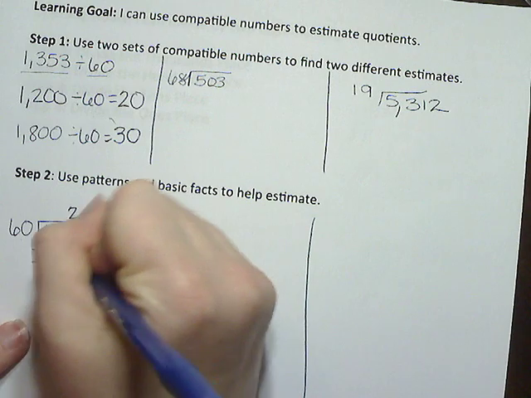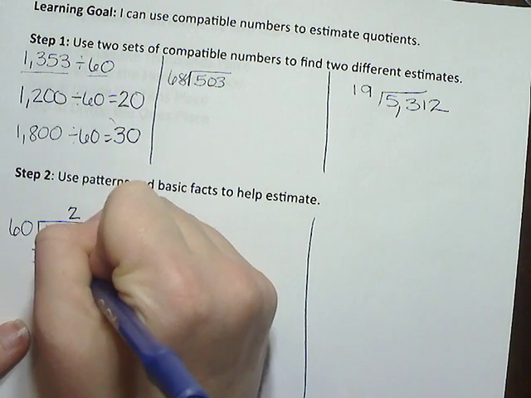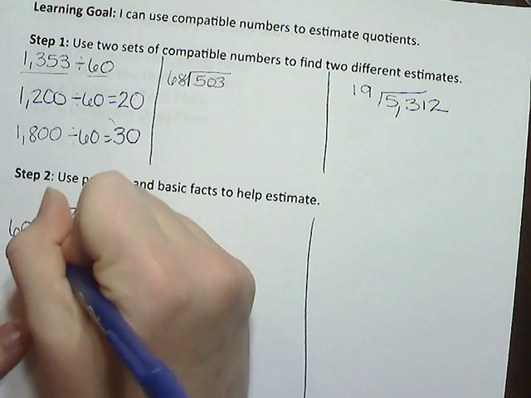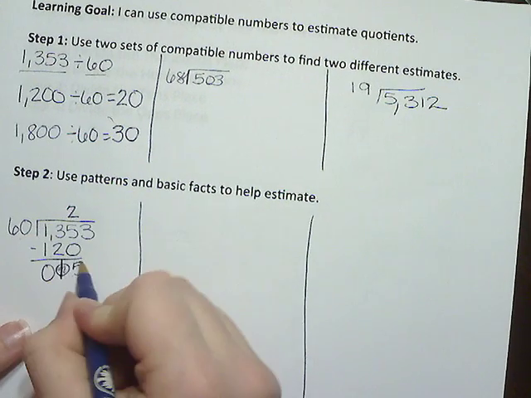So I'm going to go ahead and subtract that. Oops, I shouldn't have written that. 5 minus 0 is 5. 3 minus 2 is 1, and 1 minus 1 is 0. So I have 15 left.